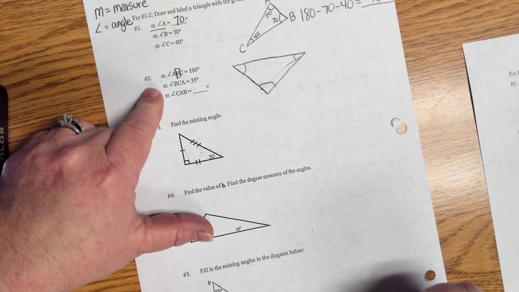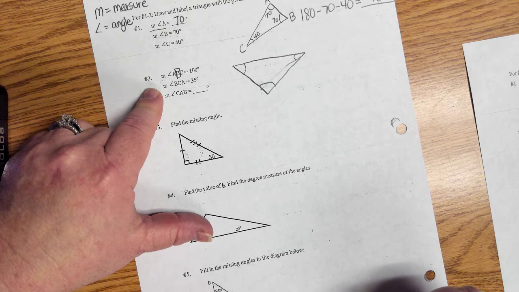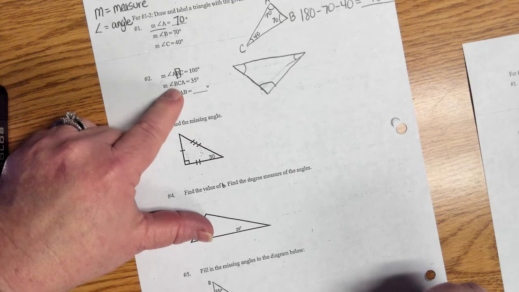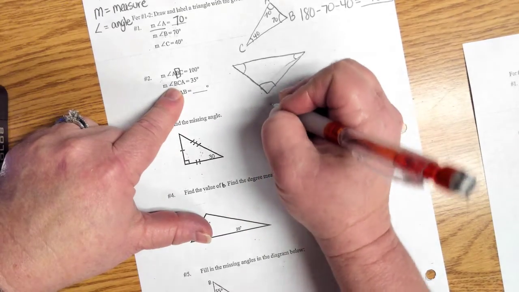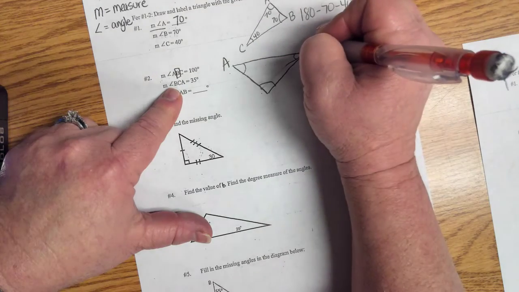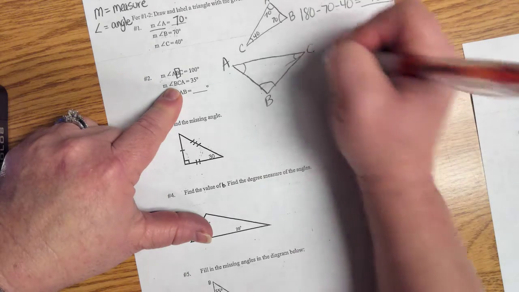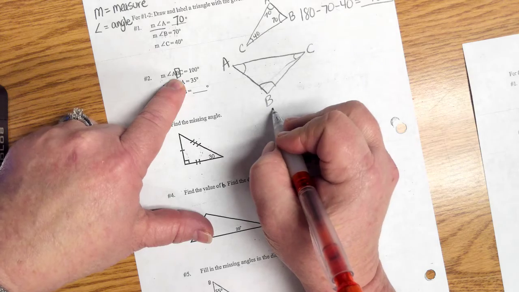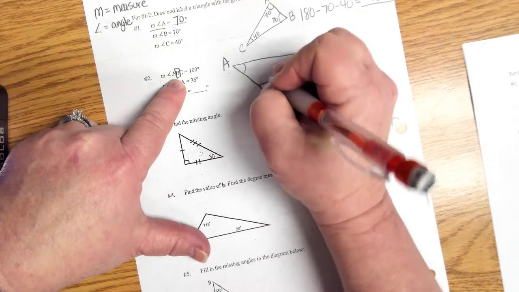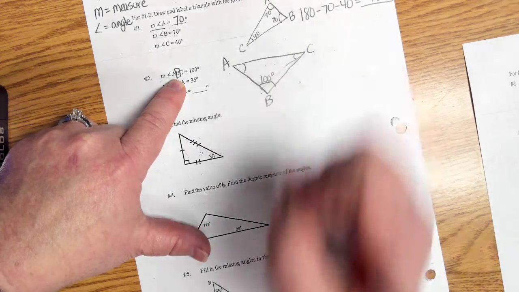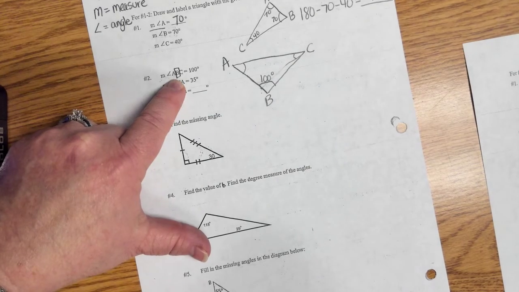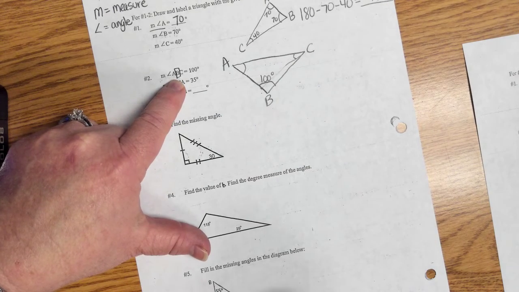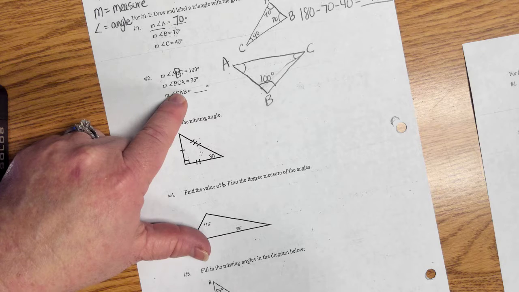Okay? So the measure of triangle ABC. I'm going to label these A, B, C. What they're talking about is the one in the middle, B, is 100 degrees. Please pay attention. We're almost done. Okay? So it's always the angle in the middle.